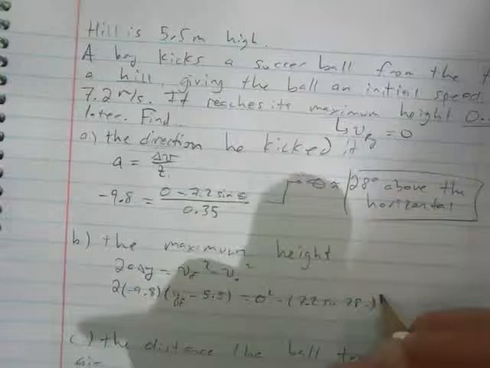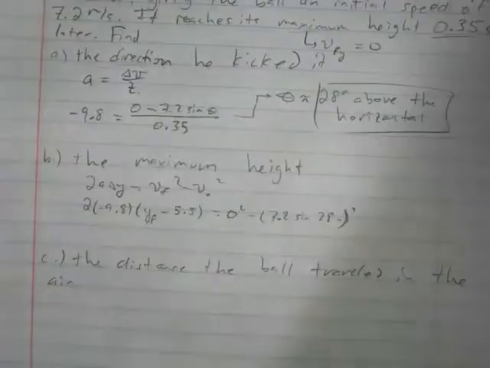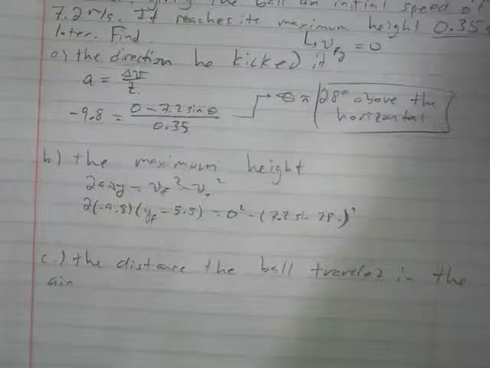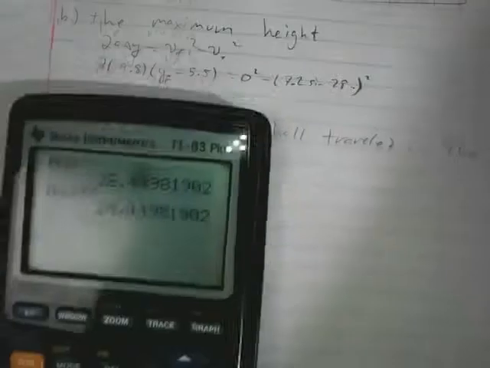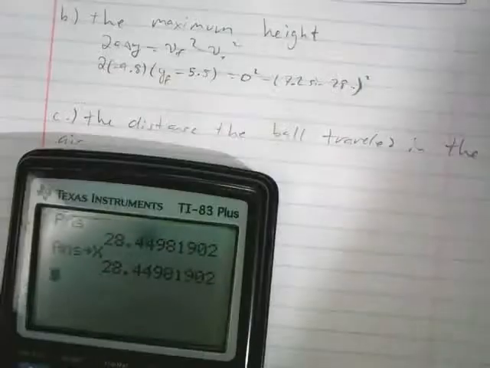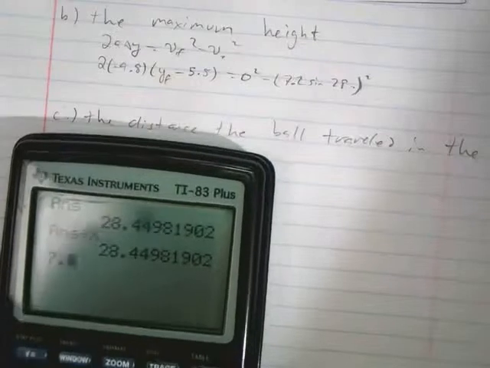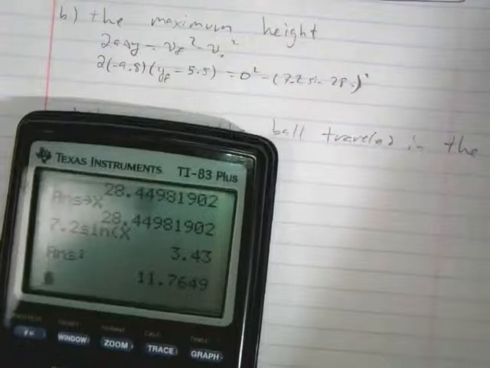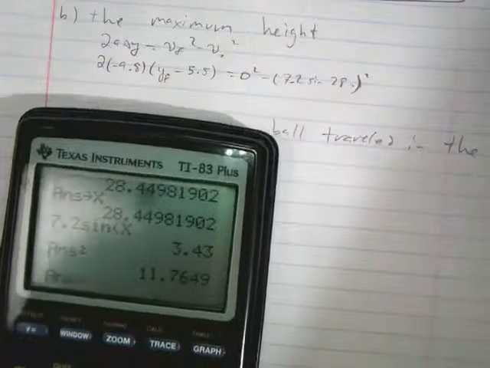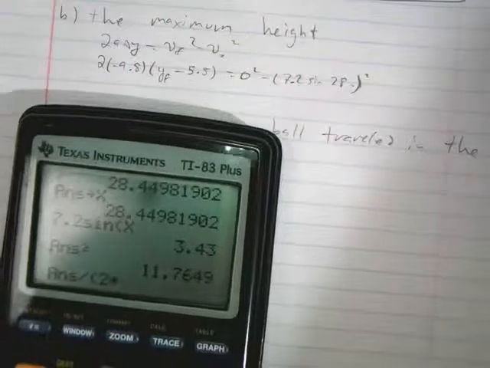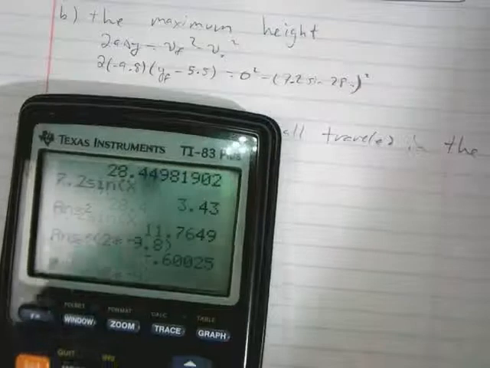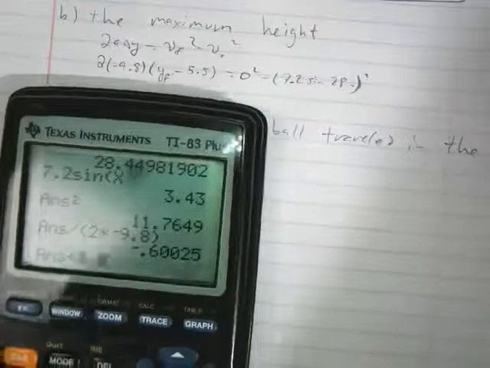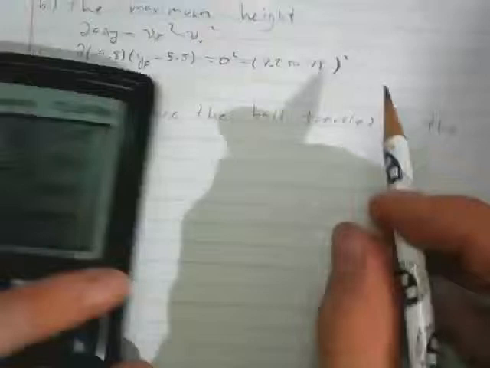We should use a stored value for that, and that is squared. So we type that in. I store that value as x. So 7.2 sine x squared divided by 2 times negative 9.8 plus 5.5 gets us that.